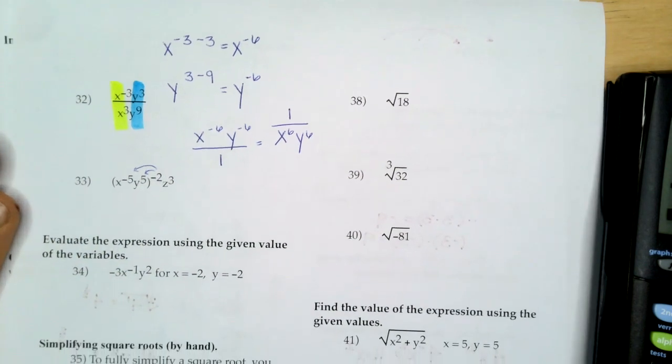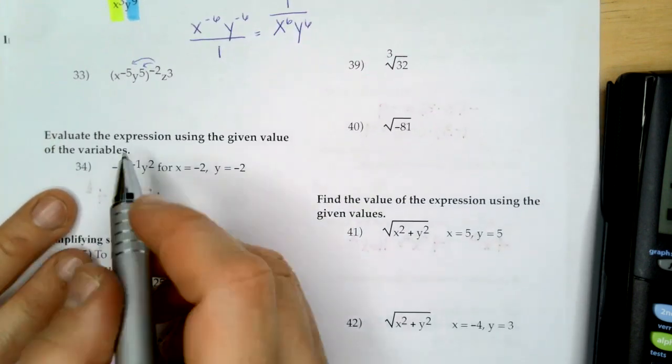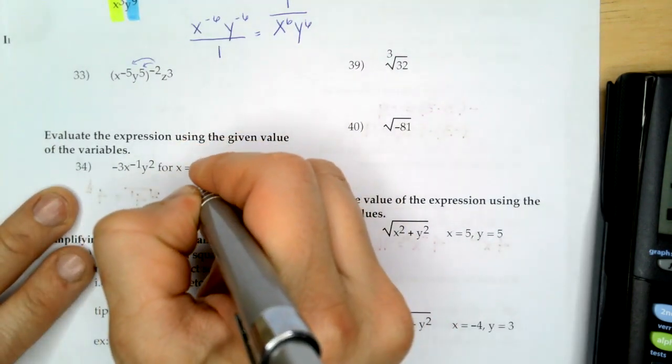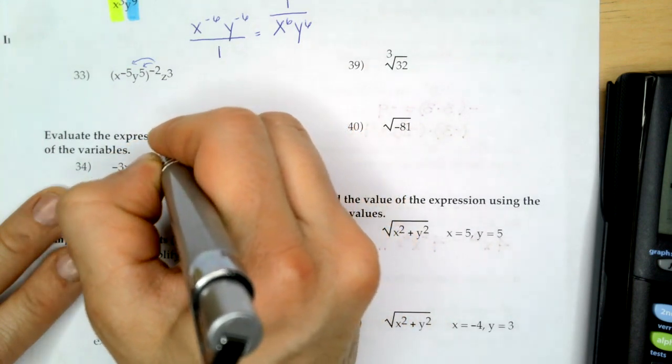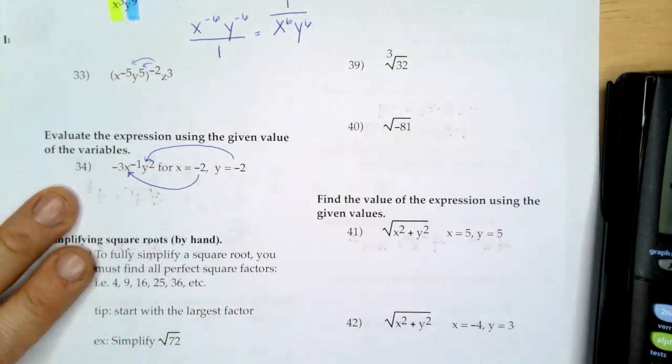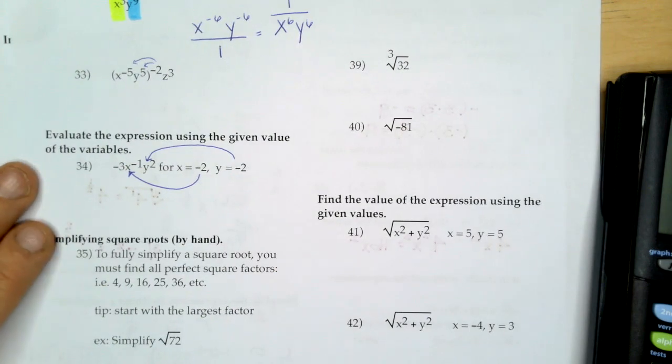Okay. See what answer you get. Check your answer. Here we're going to substitute in the negative 2 here and a negative 2 again here. There are many ways to solve it, but see if you get the same answer. Okay.